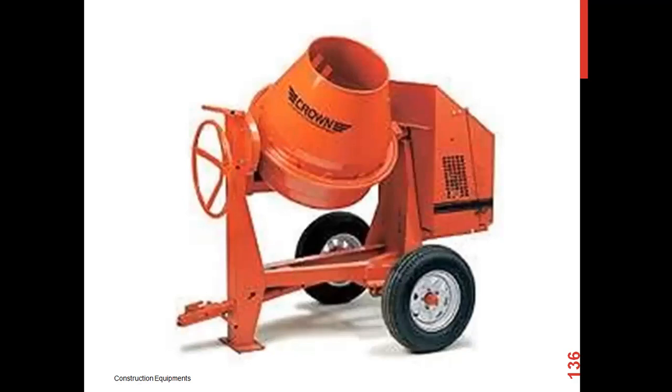Inside the drum you can see there are blades which revolve with the drum. So if the drum moves, the blades within it move freely. And if these blades and the entrance are cleaned and maintained, the batching can be done perfectly.